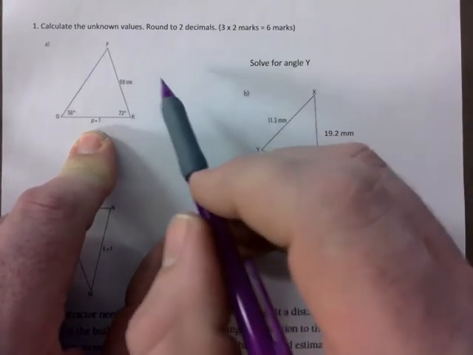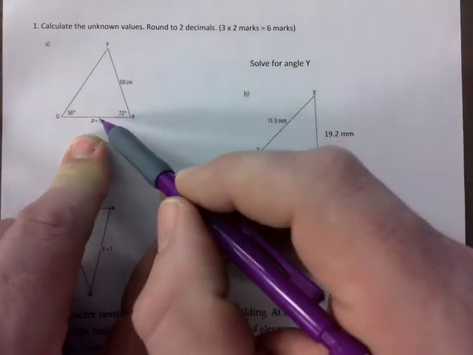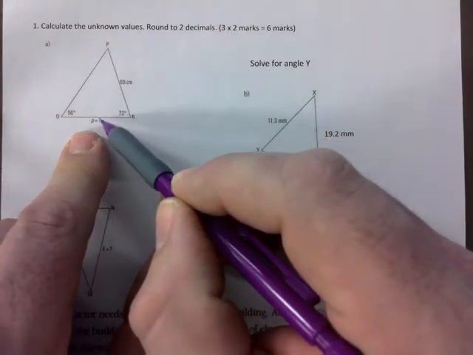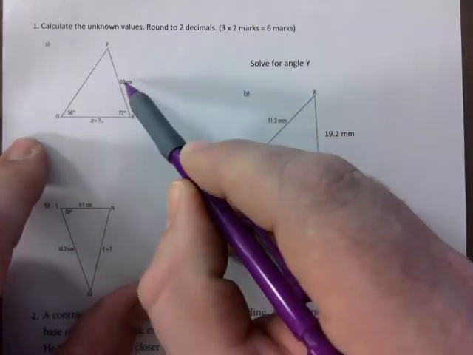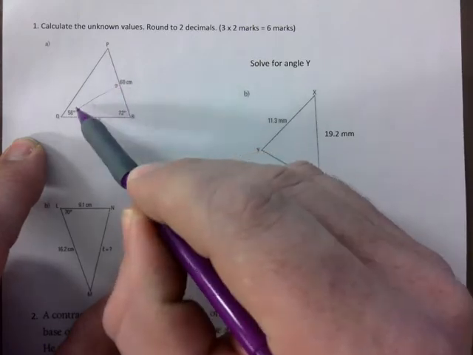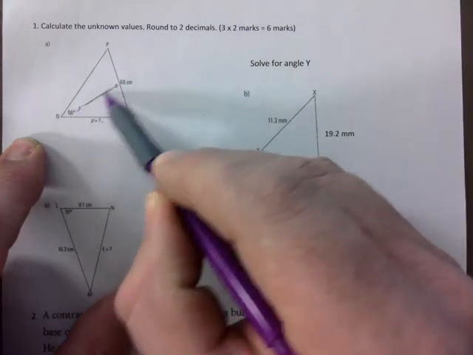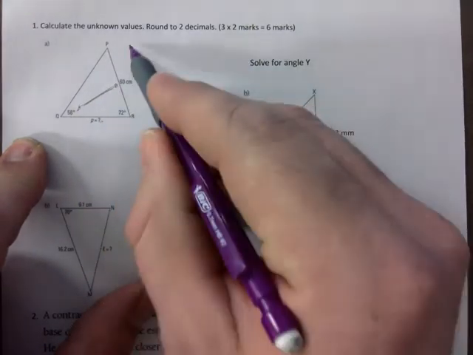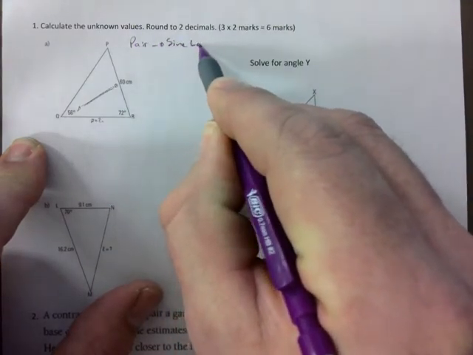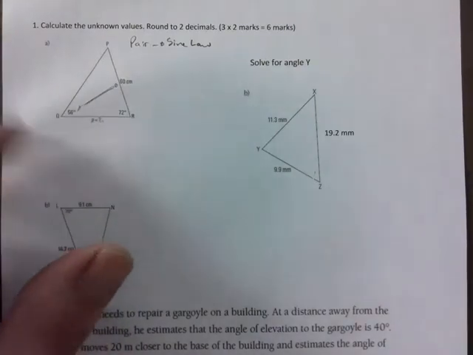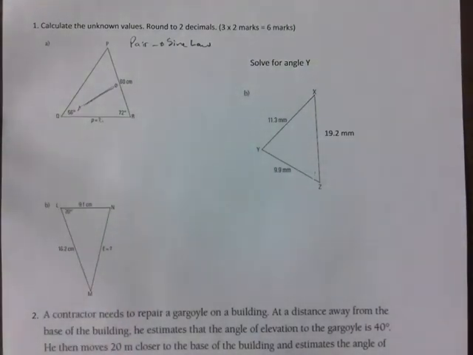It says calculate the unknown values. In this case, they want side P, right? What you do know right off the bat is you should recognize that there's a pair here. Okay, so that tells me that I'm going to have to use sine law, right? I have a pair. I'm using sine law. That is going to give you a mark. If you identify the right law to use, that from now on it's going to give you a mark. Okay.